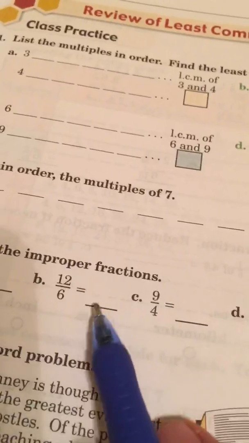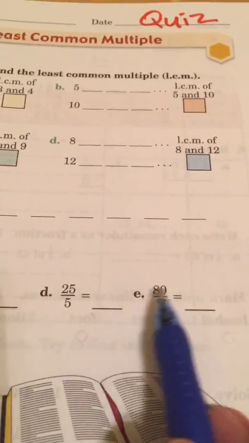But then you're going to do this one, and that one, and the big one. So, how did it go? I'm pretty sure you got them all right.